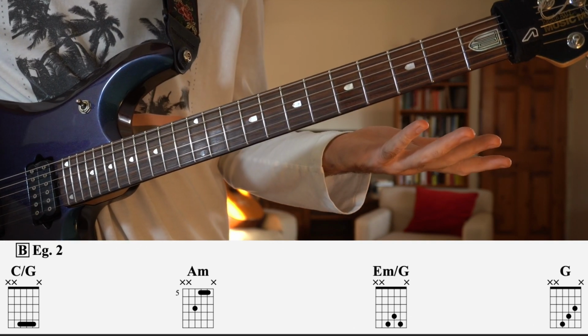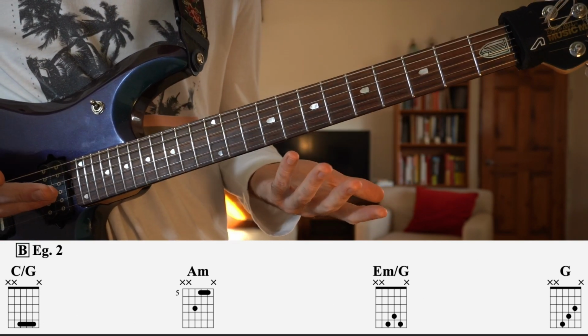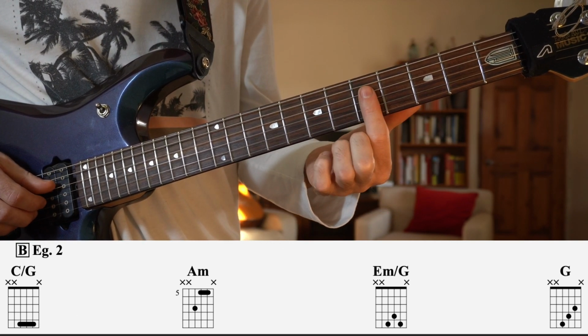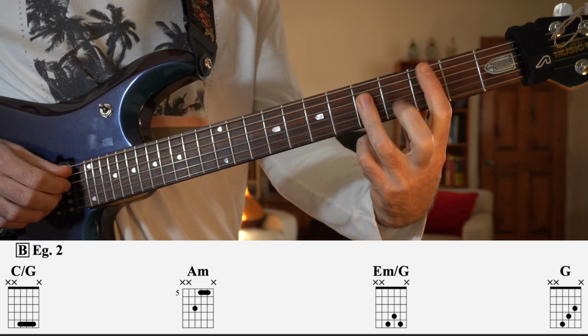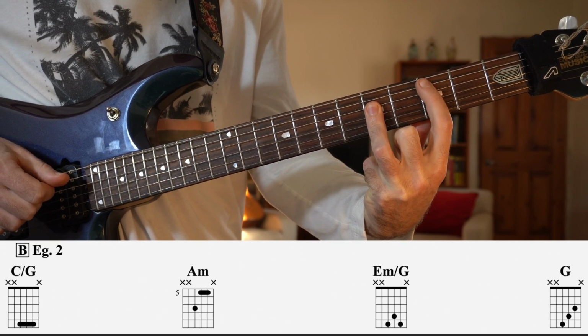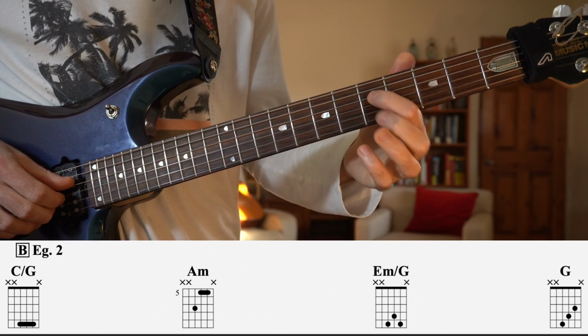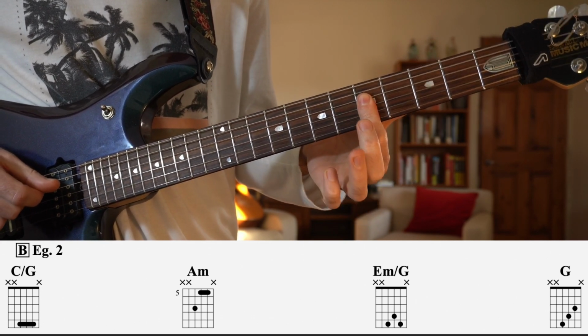Same chords again, C to A minor, E minor to G. I'm just starting on a different way to play C. So I have this shape. It's a little piece of this shape if you know it. I'm just taking that extra C out because I don't need it, because I already have a G, a C, and an E. This is a full C chord.